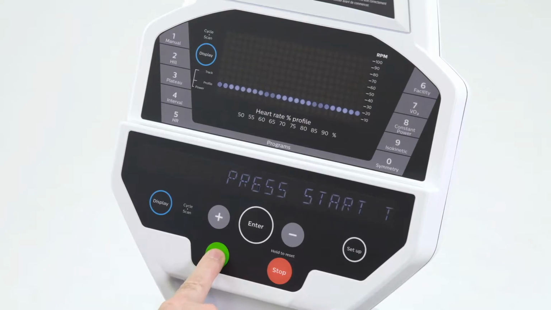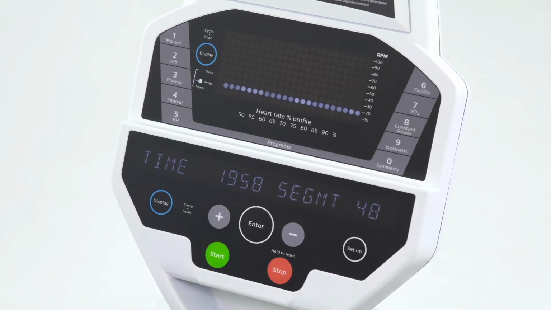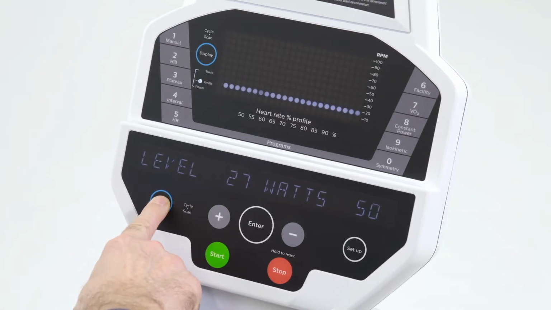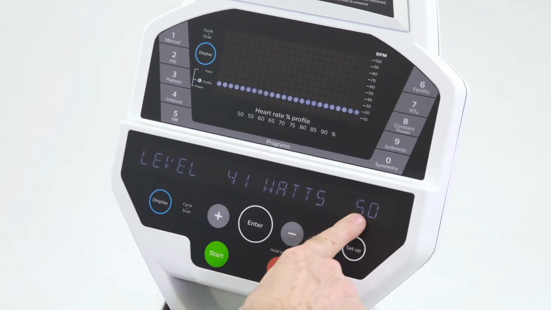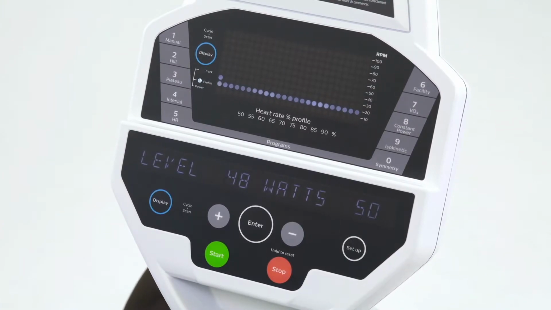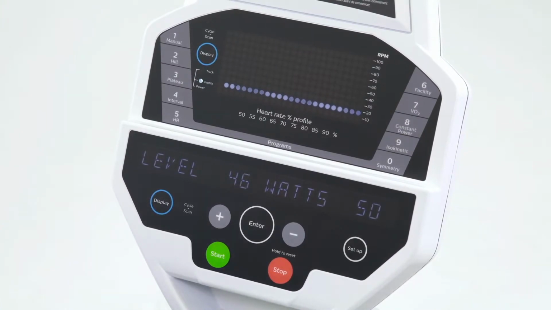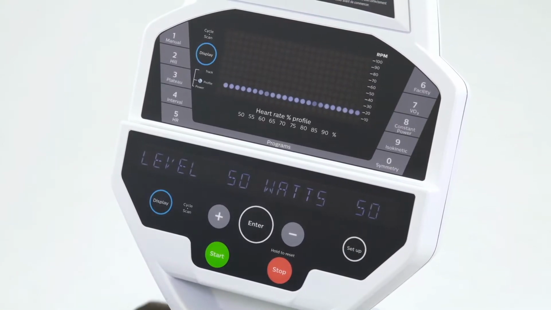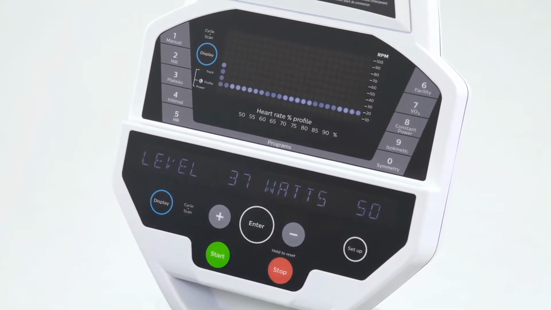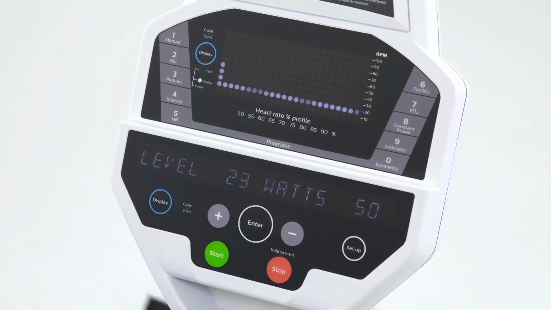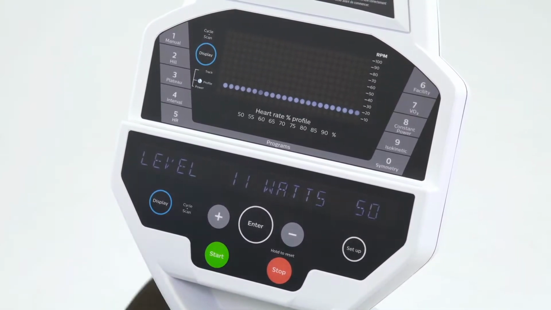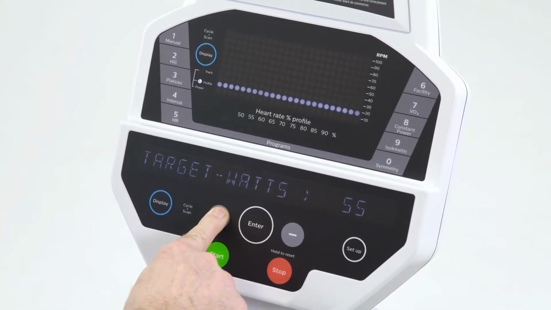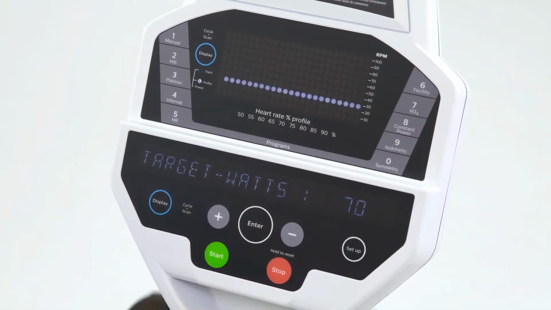It's a safety concern. So now when I press start, I am now in a constant power mode where when I look at my power, I want it to be 50 watts. But if I'm well below the RPM I need to be, I'll have a high resistance. If I start to increase my pedal speed, the resistance will drop and will try to keep me at 50 watts. So the whole purpose of this program is to keep the user at a level of 50 watts. We can increase the watt levels during the program by pressing the up or down key.